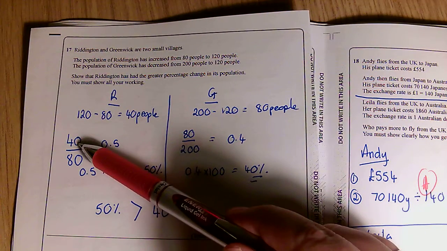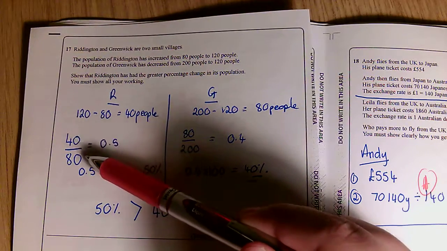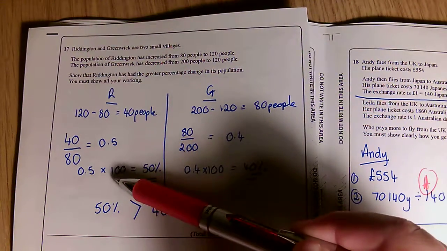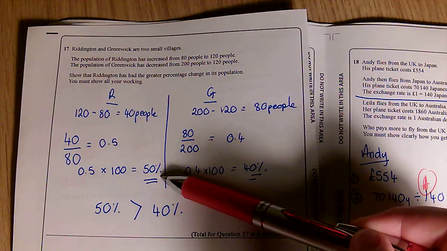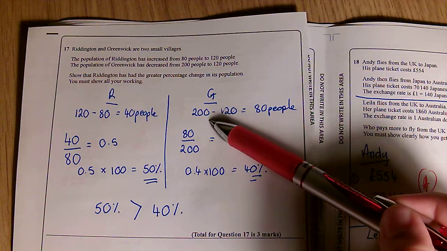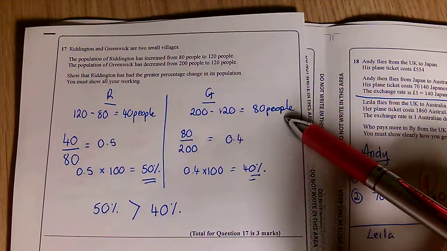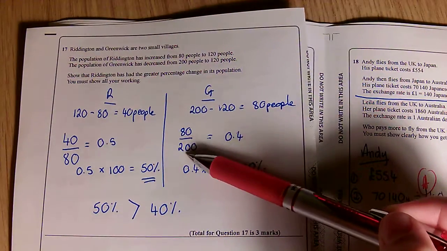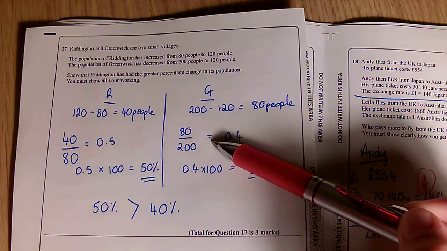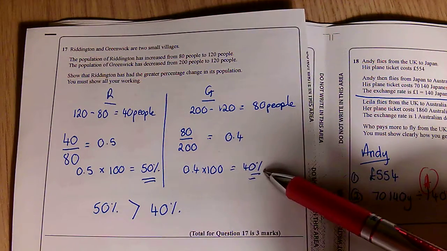And to find the percentage, I've got 40 people out of the 80 original. On my calculator, 40 divided by 80 is 0.5. 0.5 times 100 to get it as a percentage is 50%, because it's talking about percentage change, 50%. And Greenock, I've got 200 people and went down to 120 people. So the change there was of 80 people. That's a change of 80 out of 200 people. And on a calculator, I do 80 divided by 200, which would give me 0.4. To turn that into a percentage, I times it by 100, which is 40%.